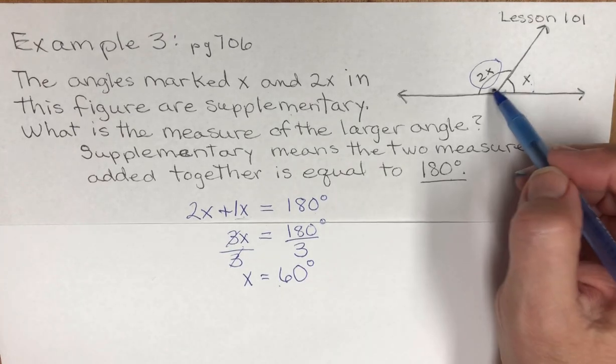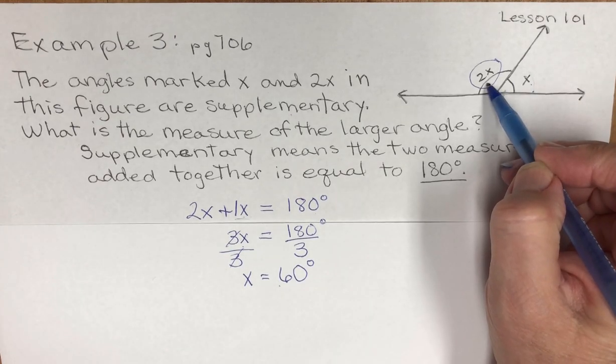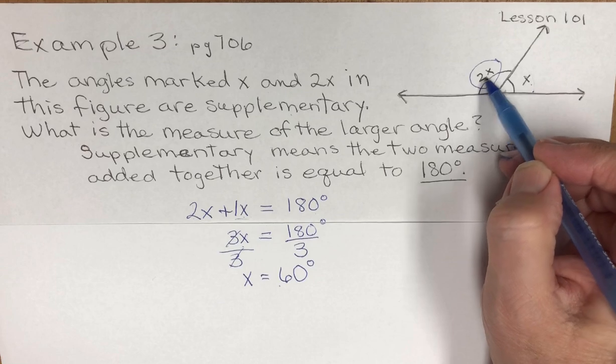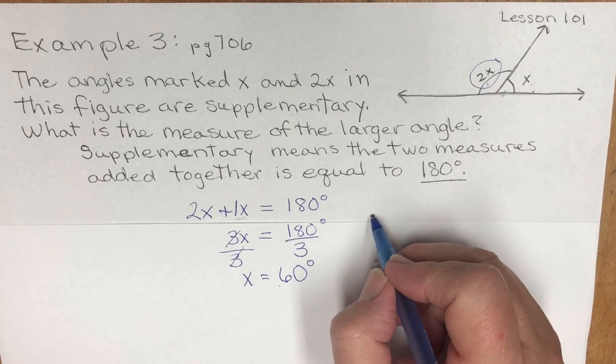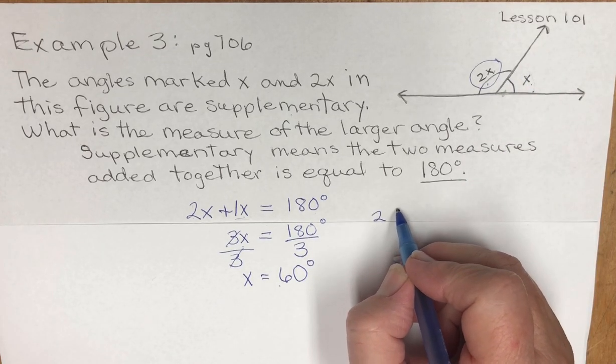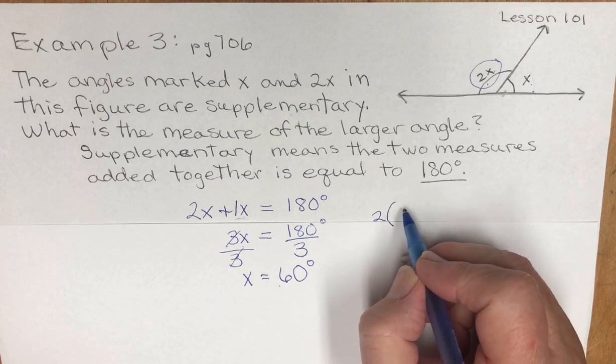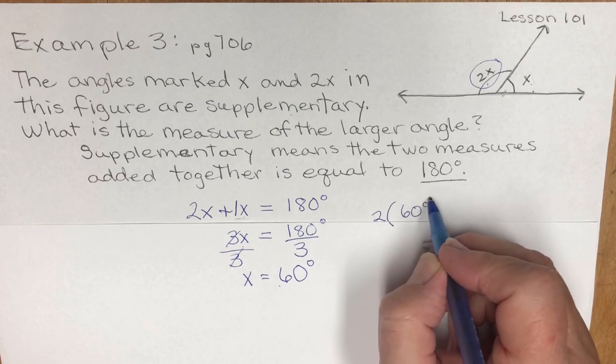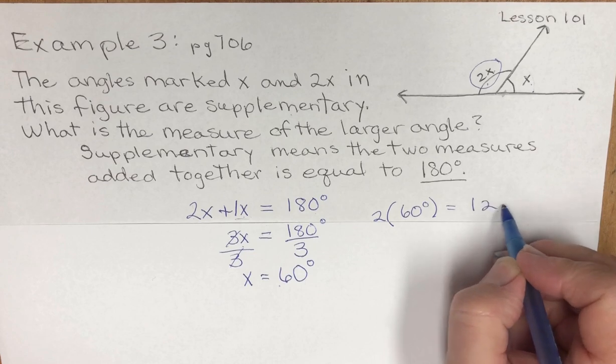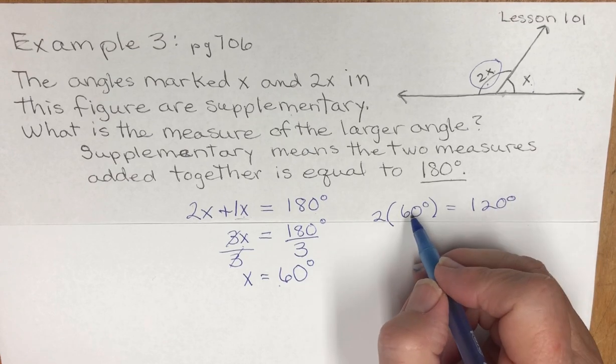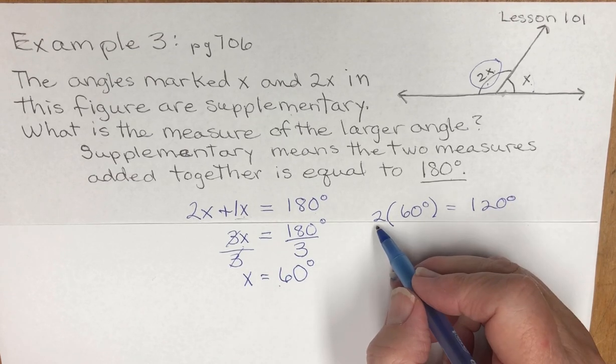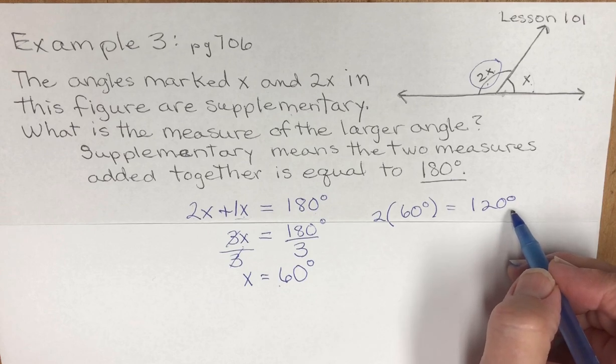Actually, they didn't. They asked us for the larger angle, and the larger angle is 2x. So now I'm going to say 2, and then my x is 60 degrees, equals 120 degrees. 2 times x, x is 60, is 120 degrees.